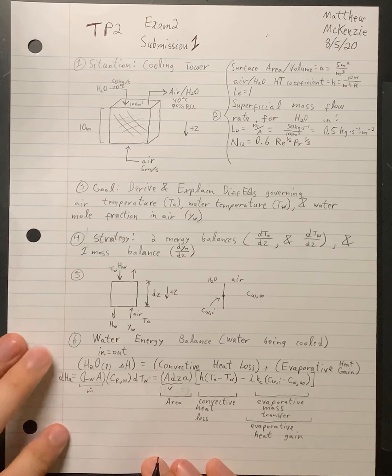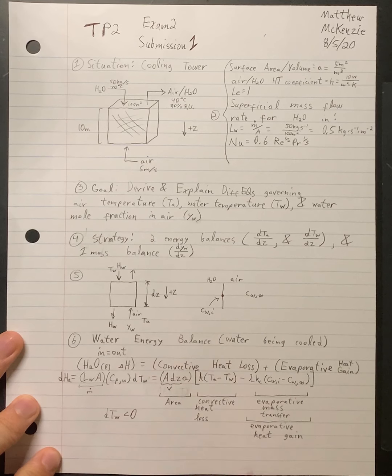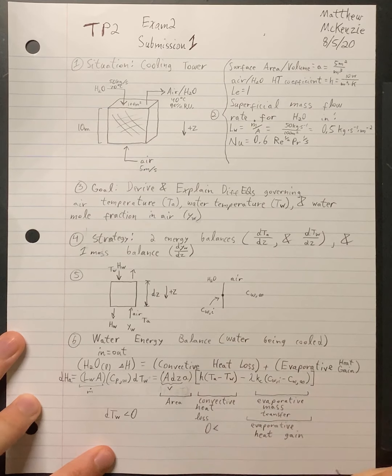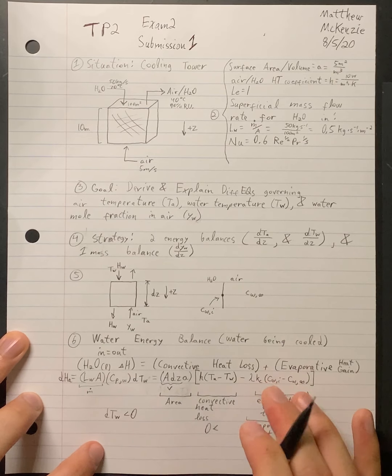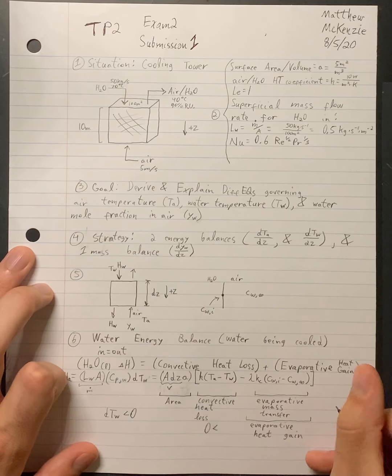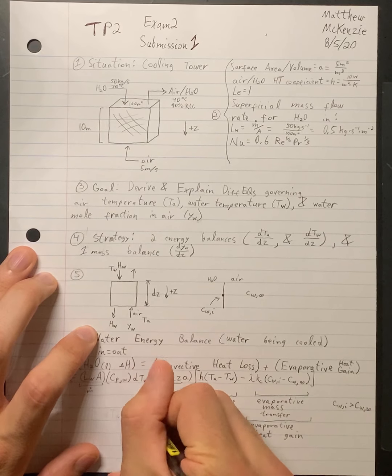Now, if you take a look over here, our water is going to be cooled down. Therefore, our delta T of water is going to be less than 0. This convective loss is going to be a positive number. I'm sorry, that's drawn incorrectly. And over here, we need essentially this component to be the same sign as this component. In order to do that, we need to have a negative sign in front, because the concentration of water at the interface is actually greater than that of the bulk. So that's how we get our signs there.